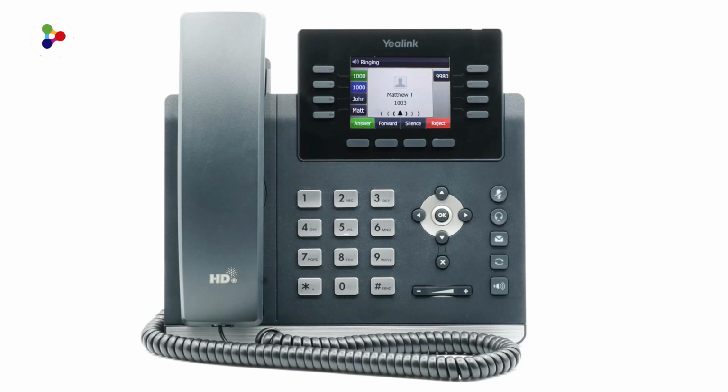To answer an incoming call, simply pick up the handset, press the headset button, or press the speakerphone button to start your call on your preferred medium. Call information such as the caller ID and call duration will be visible on the screen, as well as additional soft key options for the active call. To answer a call waiting, simply press the blinking line key. This will automatically place the first caller on hold and answer the new call. You can return to the first caller by pressing the originating line key.